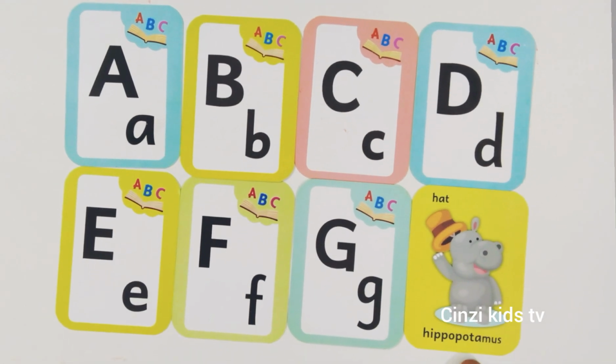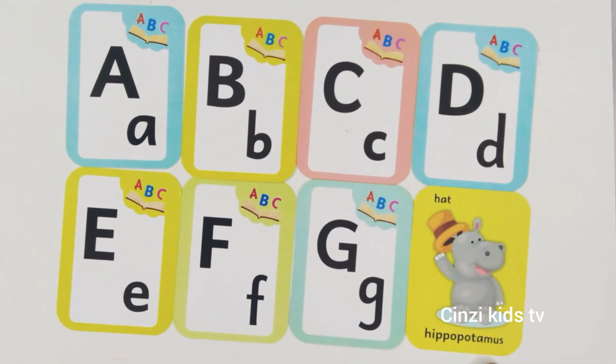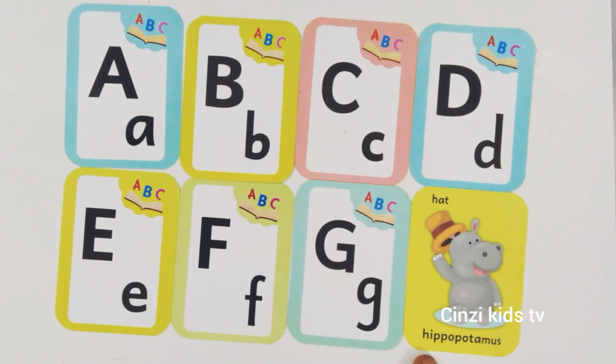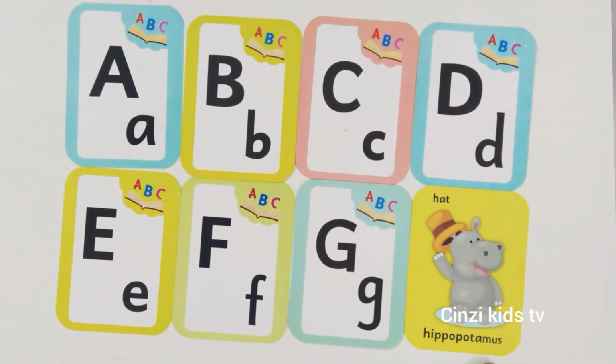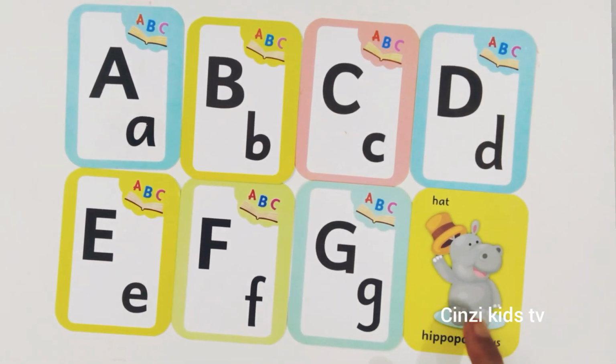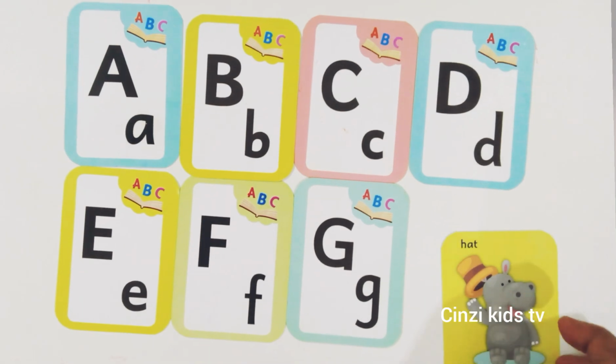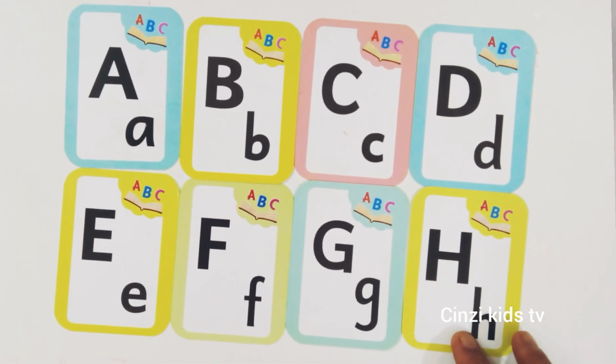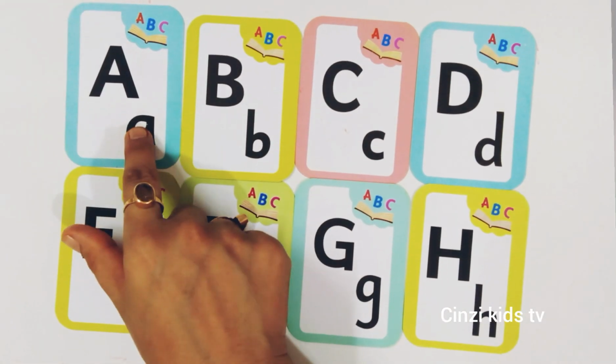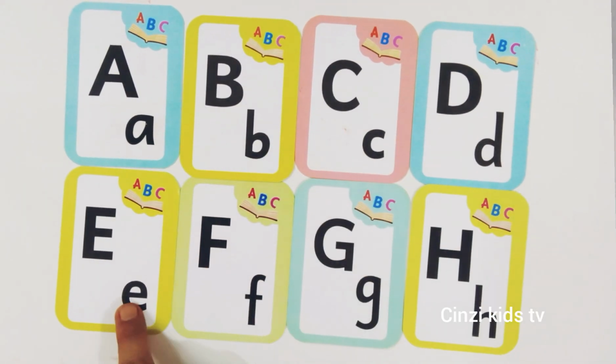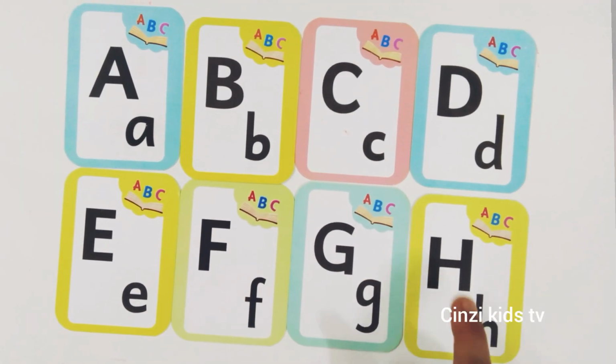H for hippopotamus. H-I-P-P-O-P-O-T-A-M-U-S, hippopotamus. H for hat. This is hippopotamus. So this is H letter. So A, B, C, D, E, F, G, H.